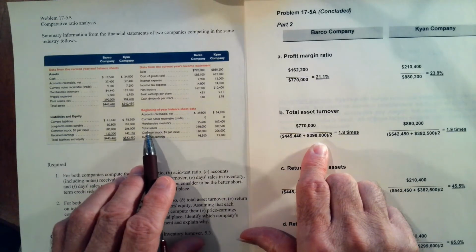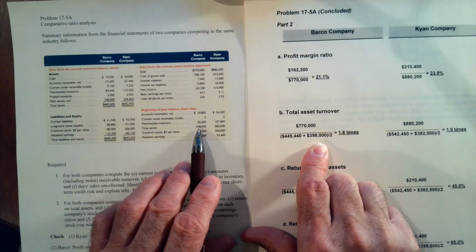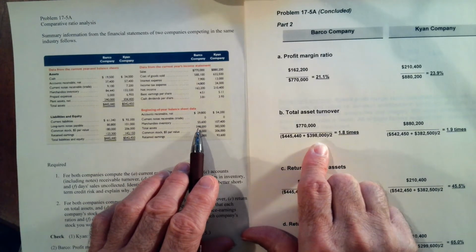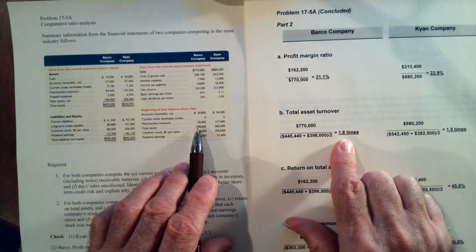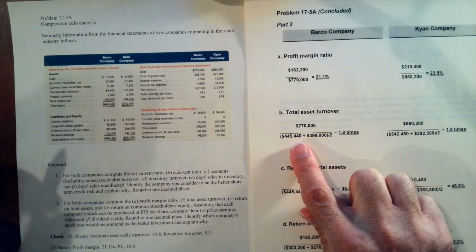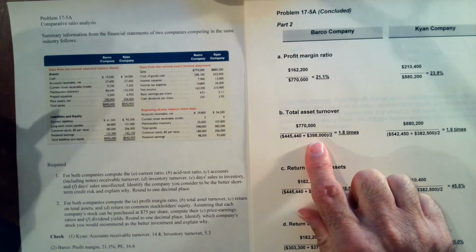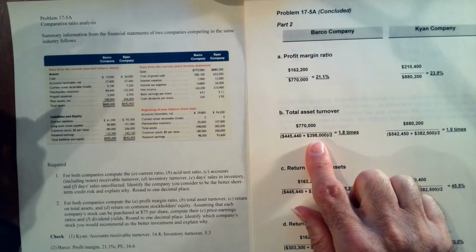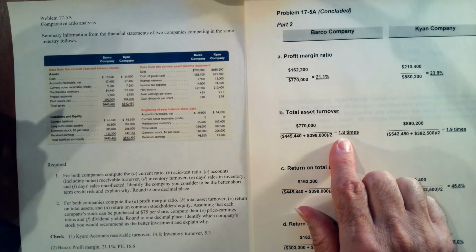Total assets, 398,000, and I'm going to add them together, divide by 2 to get the average. And that means that I am generating enough sales, 1.8 times, to handle my total assets. It just basically says how efficiently am I generating sales, and I'm doing it 1.8 times.